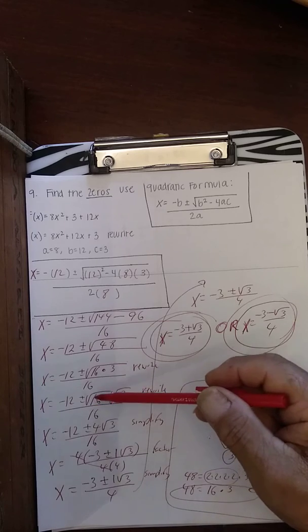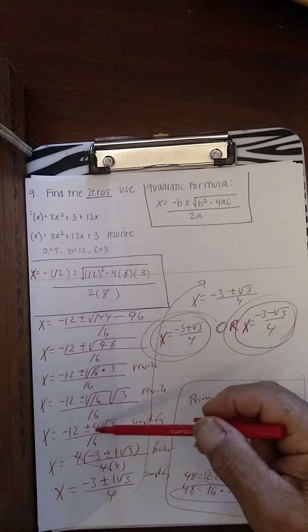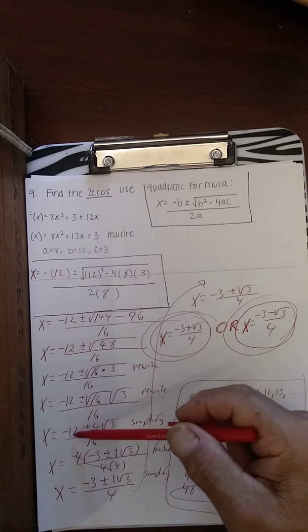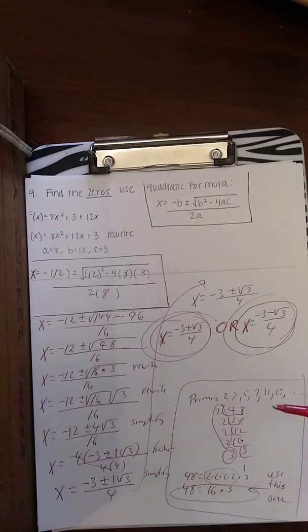Break it up, square root of 16, square root of 3. But square root of 16, I know it's a 4. So bring this down, negative 12 plus or minus 4 square root of 3 over 16. Factor out the 4. 4 times that is 12. 4 times 1 is 4. 4 times 4 is 16 in the bottom of it. So now, these 4's cancel. So we have negative 3 plus or minus 1 square root of 3 over 4.